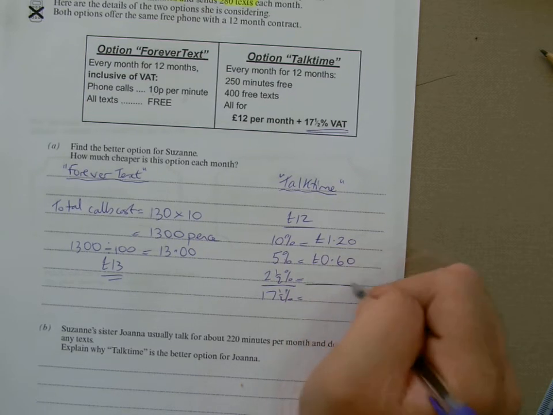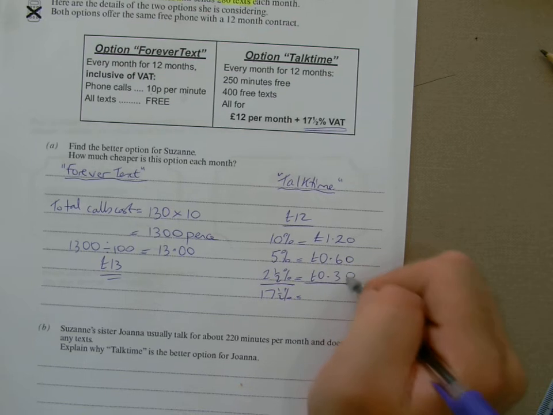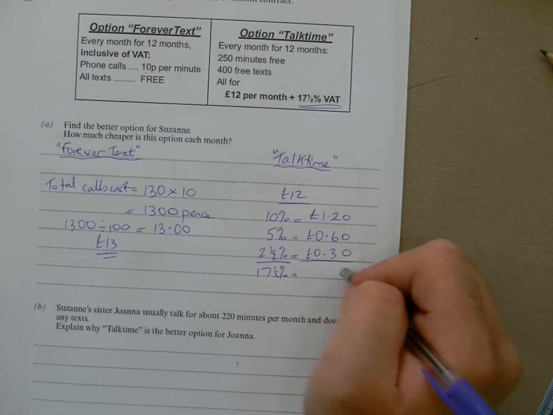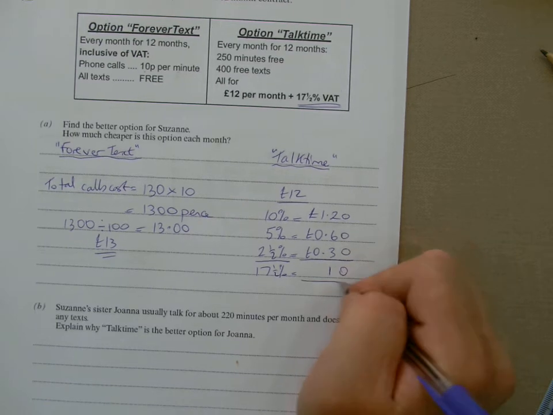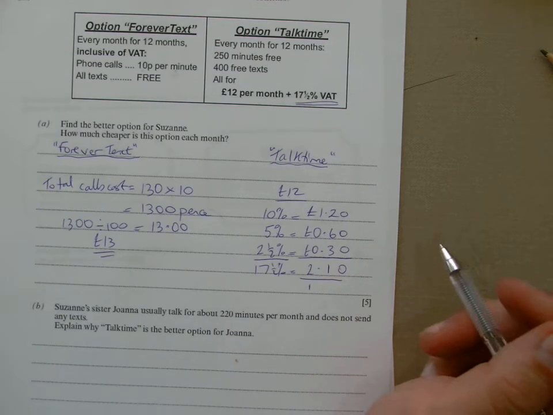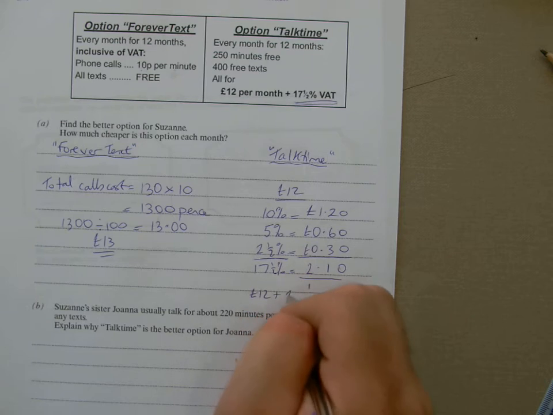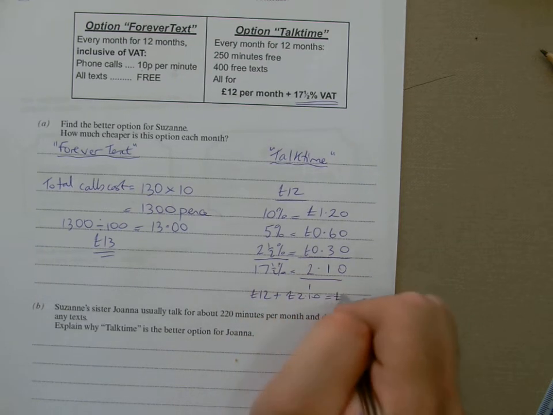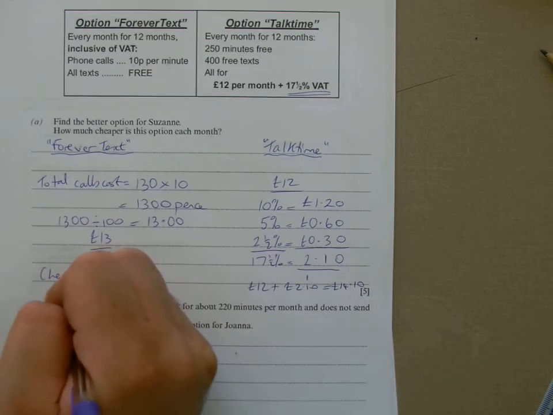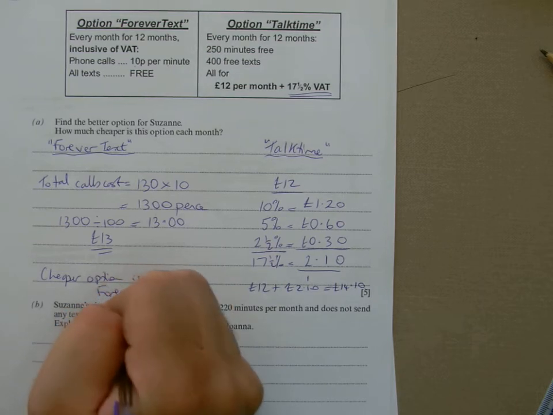All right, so you essentially keep on halving. Half of 60 pence is 30 pence. Now, when you add these together, that will give you 17.5%, right? So we add these, 0 there, that would be 11, so 1 carry 1, and then that would be 2. So £2.10, right? So the total cost then will be £12 plus then the £2.10 VAT, so that'll be £14.10. So the cheaper option will be, it's important to note this here, cheaper option is Forever Text, okay?